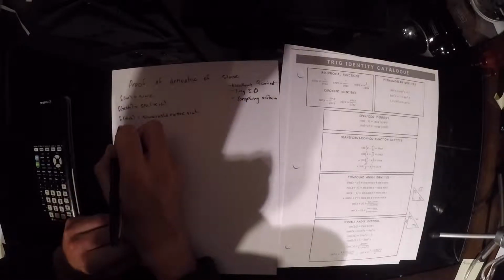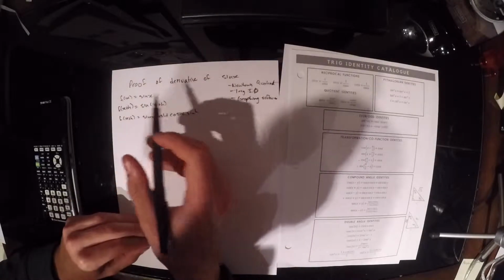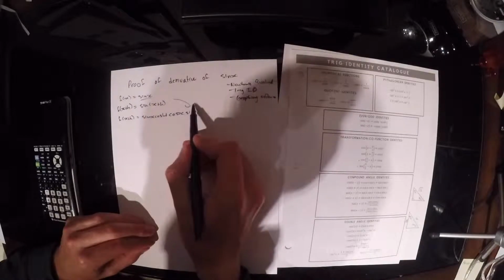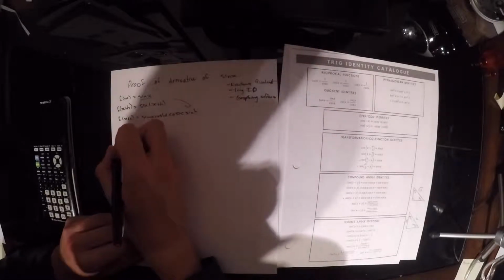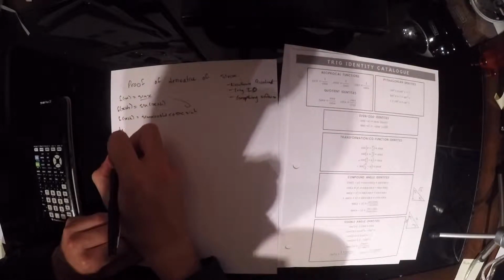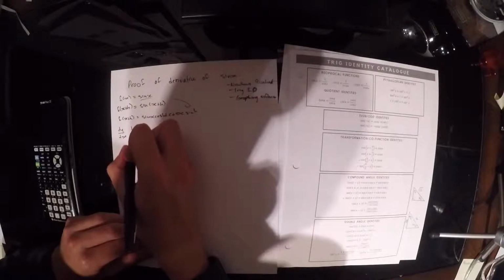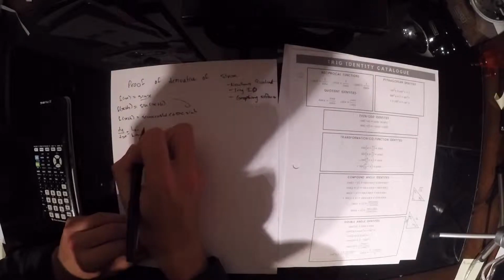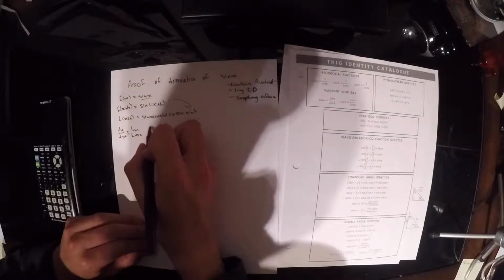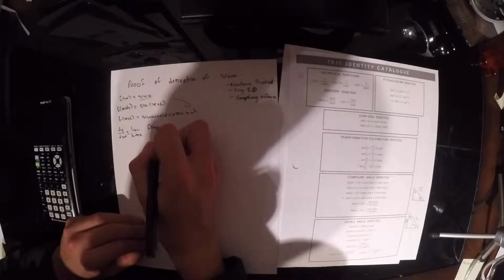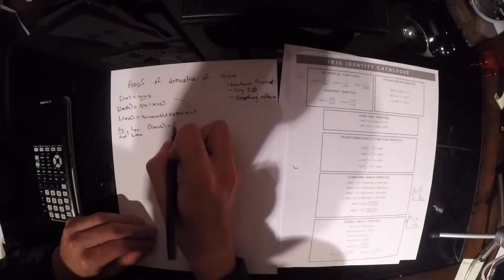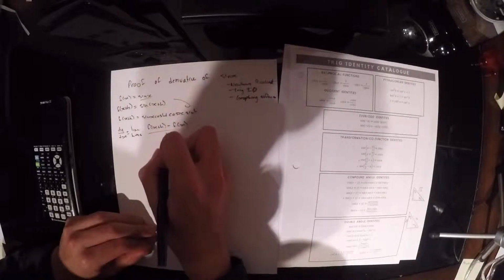Now what we're going to do is subtract sine x from this, Newton's quotient, so we're going to get dy over dx as the limit as h approaches 0. We get f at x plus h minus f at x all over h.